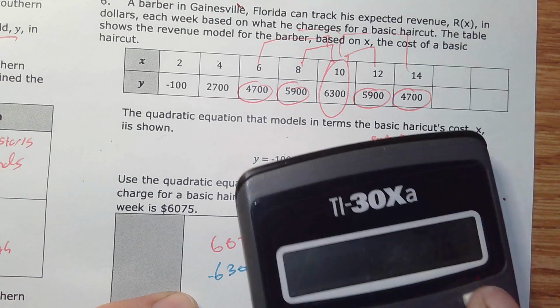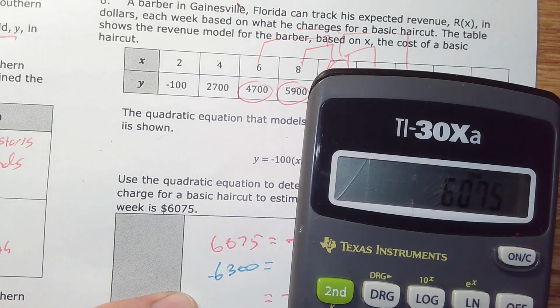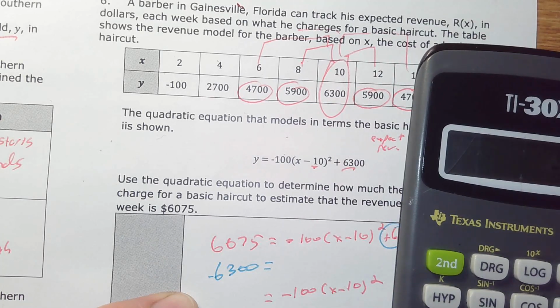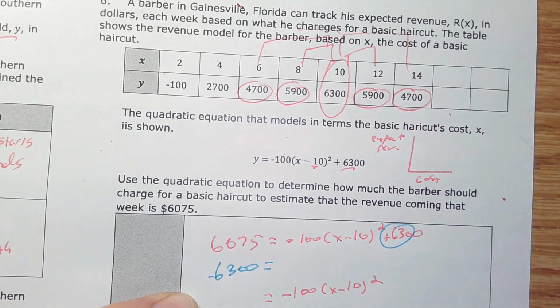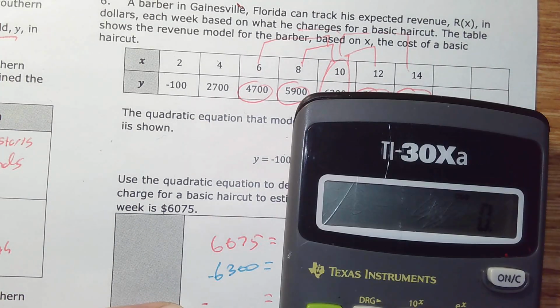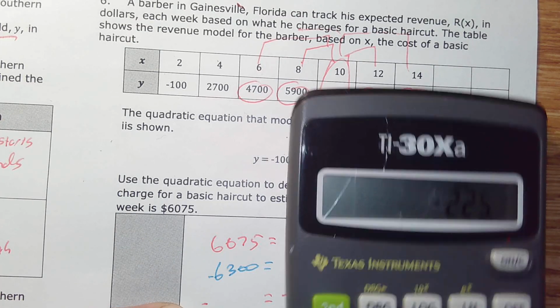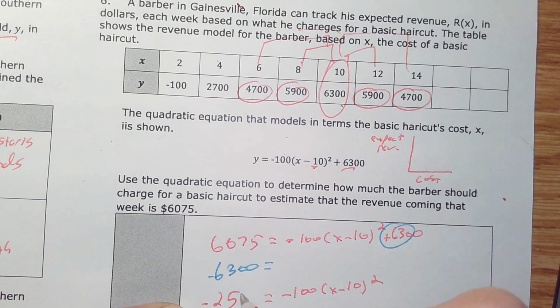So that is 6,075 minus 6,300, which equals negative 225.